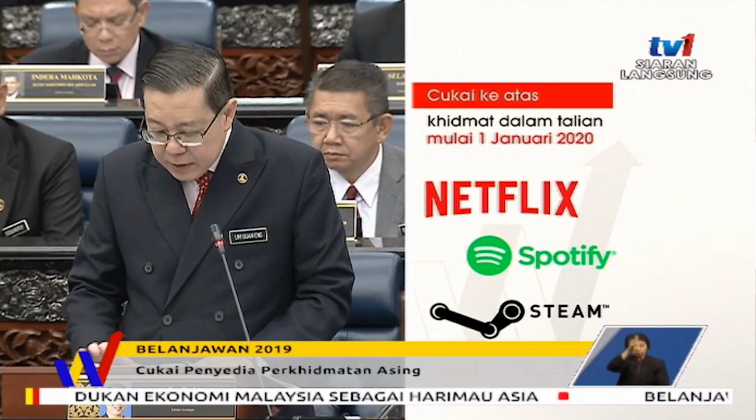In line with the Malaysian government's intention of levelling the playing field between local and foreign suppliers, it was announced during the 2019 budget that, with effect from 1st January 2020, Malaysia will be imposing a service tax on digital services that are imported by consumers in Malaysia under a business-to-consumer regime.